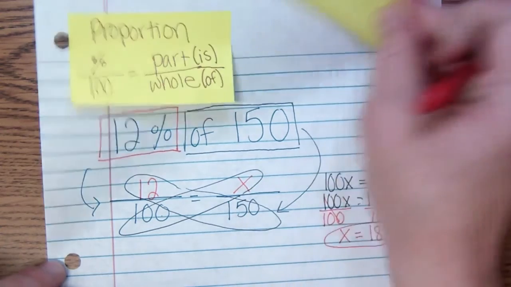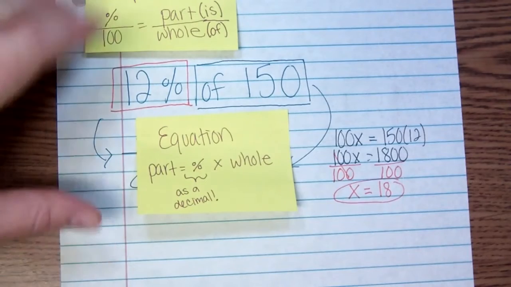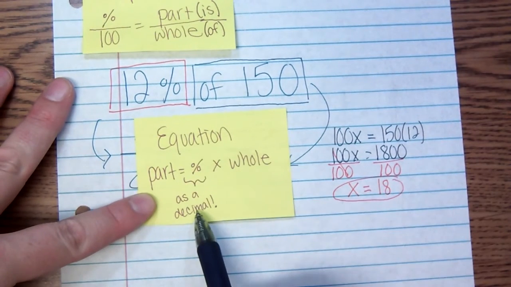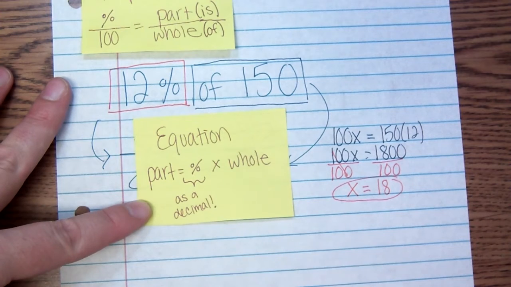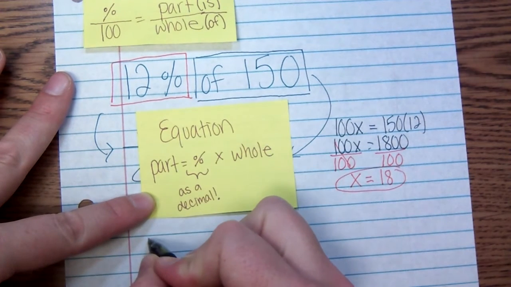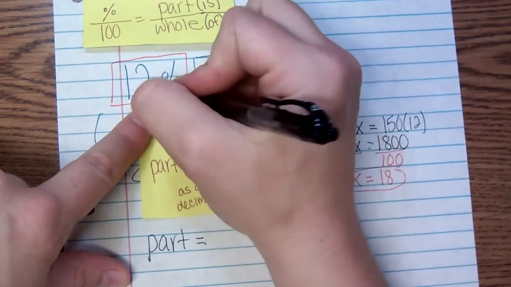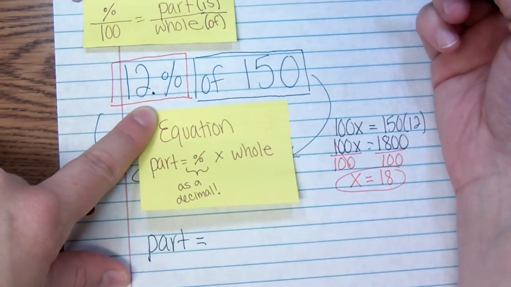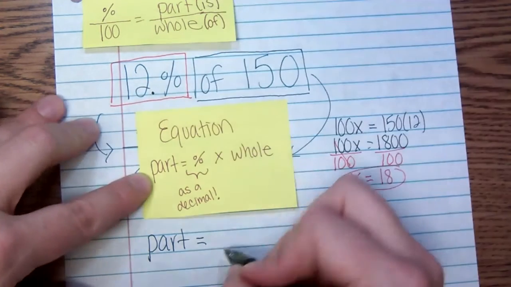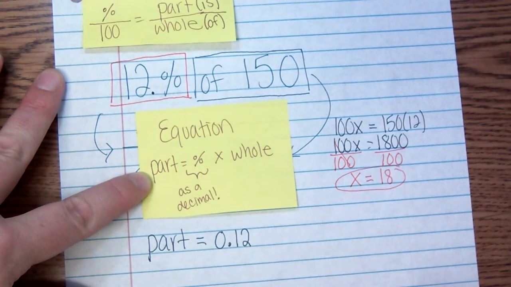Another way you can solve it is with an equation. So an equation is going to be a little bit different. For the equation, we're going to do part equals percent times whole. But for our percent, we have to write it as a decimal. So if you prefer this way, here's what it's going to look like. Part, I don't know what the part is. So part equals, my percent is 12%, and my decimal point is right here after the whole number, after the ones place. So I need to move it over twice, and it's 0.12 in decimal form.